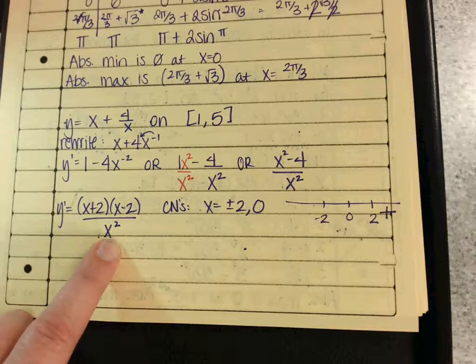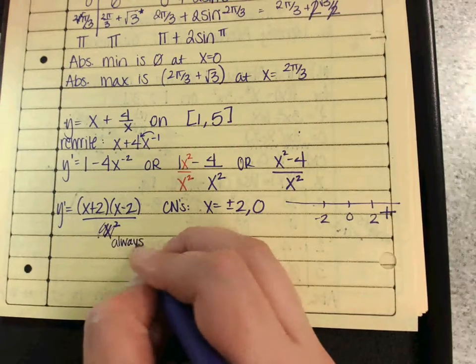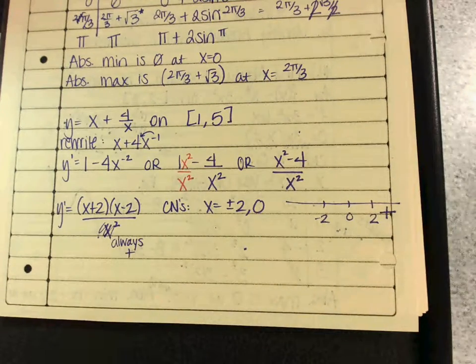Because it's squared, it has to be positive. So I don't even really care about the bottom. That's always positive. So when I'm checking for my plus or minus, I'm not even going to check that part because it's not going to make a difference.